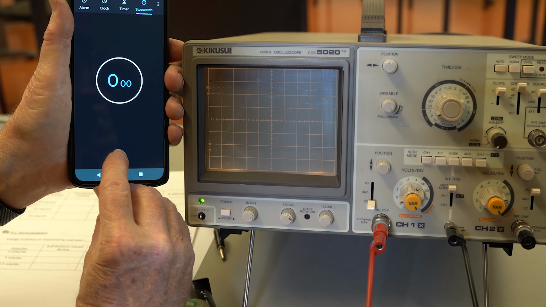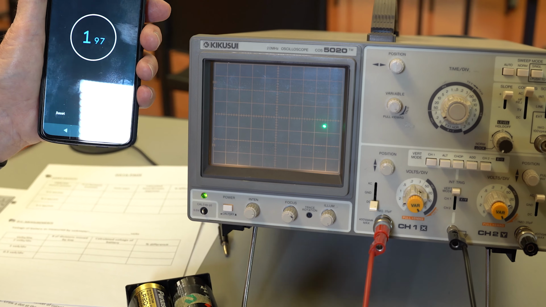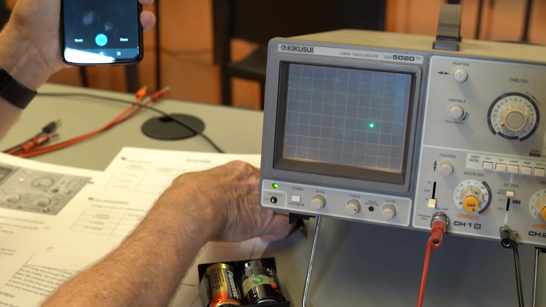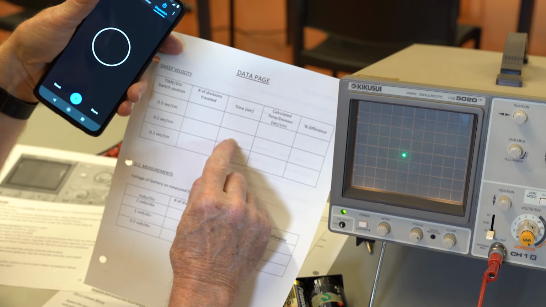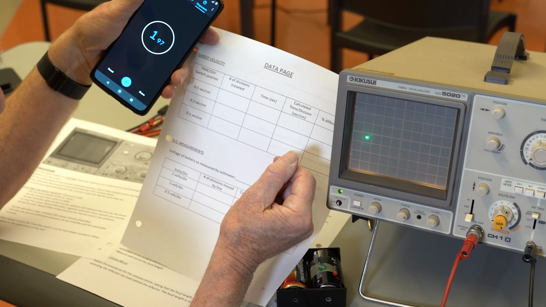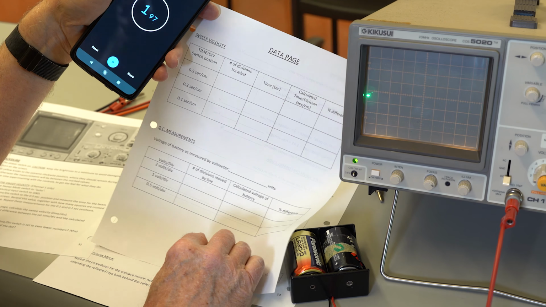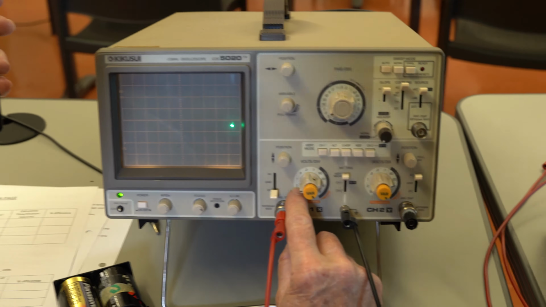Okay, here we go. Boom. Little response time there. Okay, so I got, hey, that's not too bad. So 1.97 seconds is what you would write in your data page. Divide this by the 10 and you'll get 0.19 seconds per centimeter, which is very close to what's indicated on the oscilloscope.